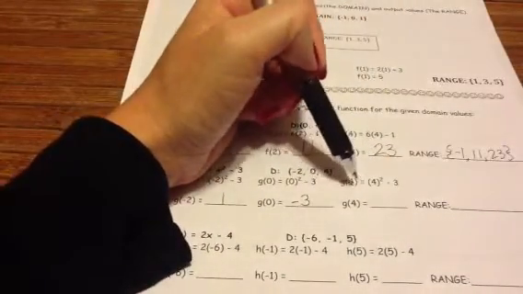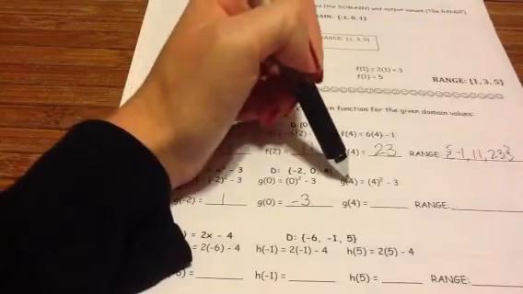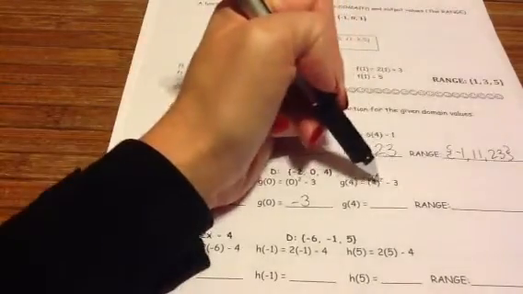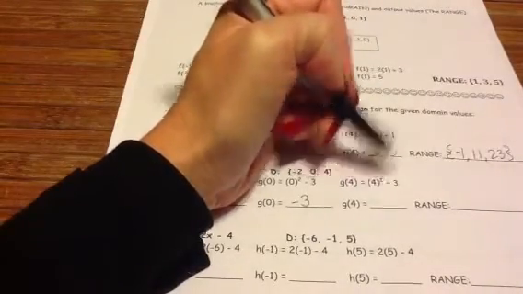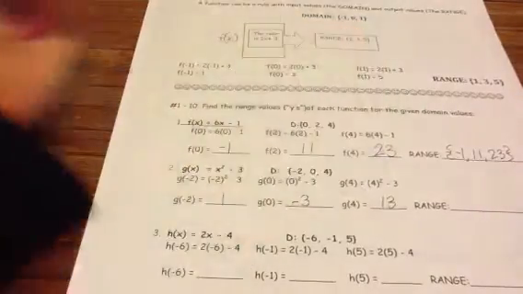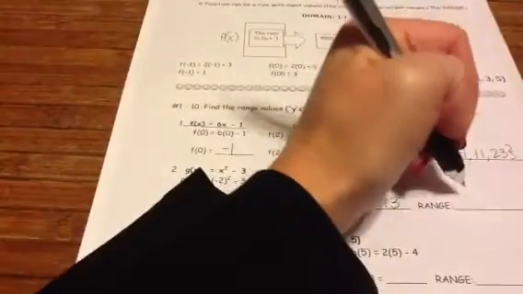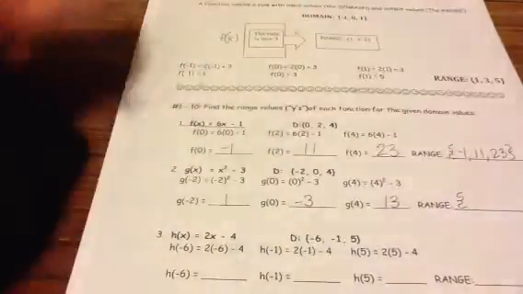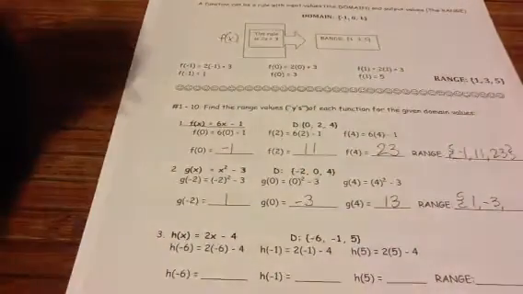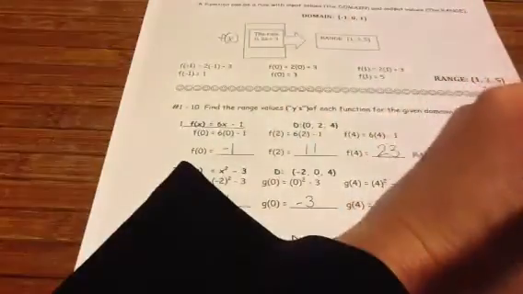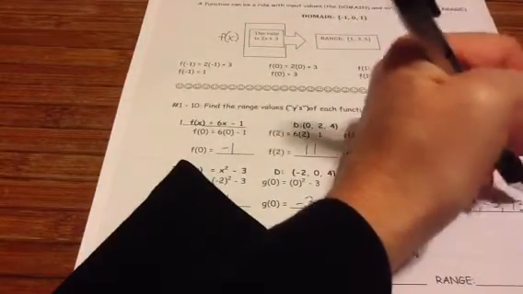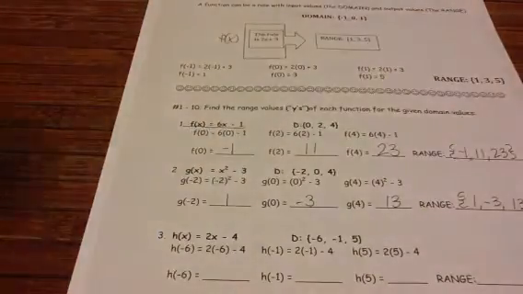And here we're going to plug in 4. Our x is 4, so 4 squared is 16 minus 3 is 13. So our range is 1, -3, and 13.